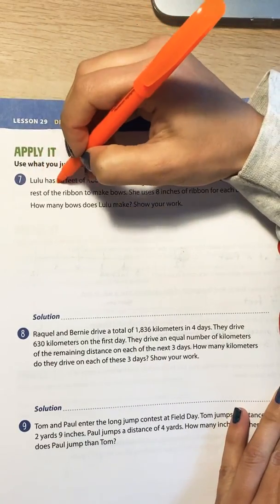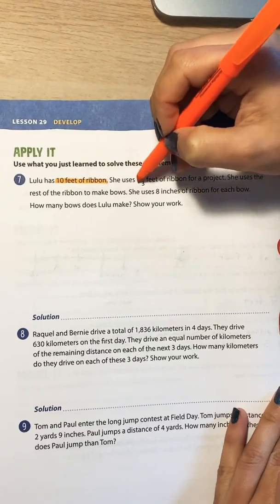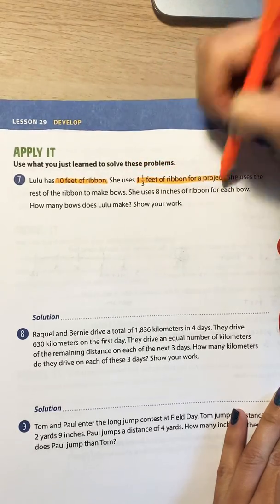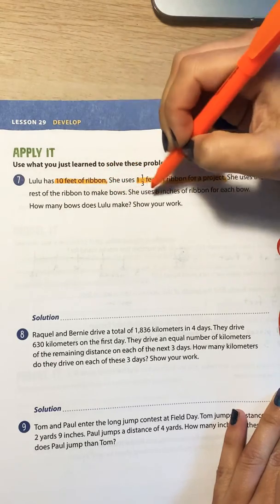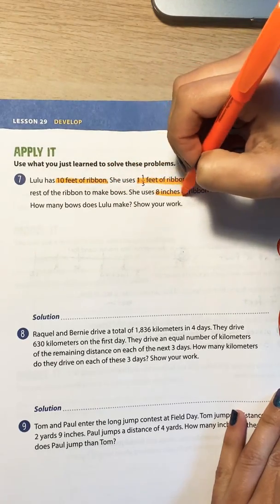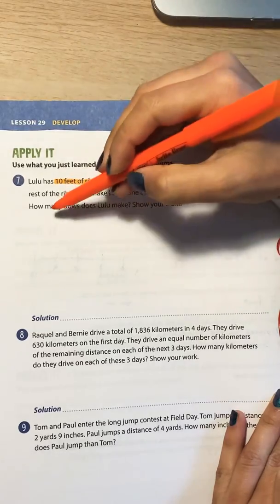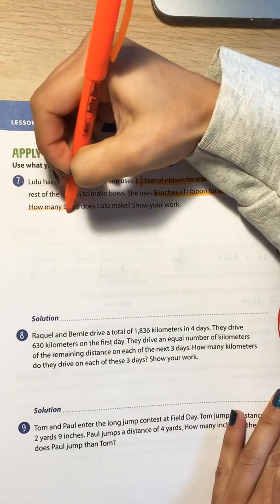Lulu has 10 feet of ribbon. She uses 1 1/3 feet of ribbon for a project. She uses the rest of the ribbon to make bows. She uses 8 inches of ribbon for each bow. How many bows does Lulu make?